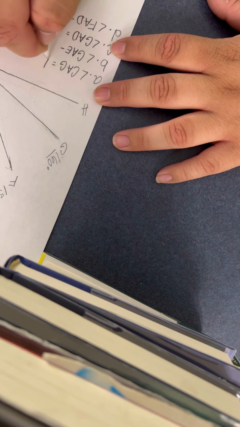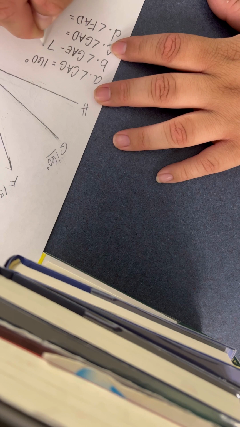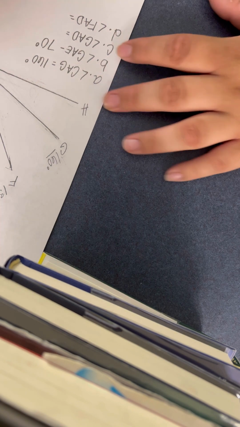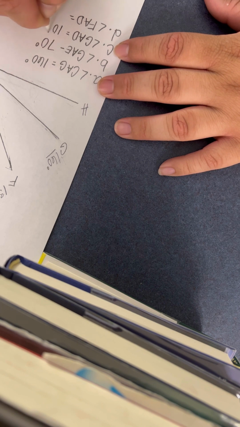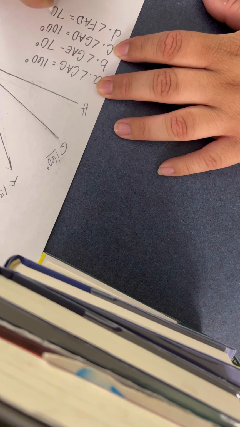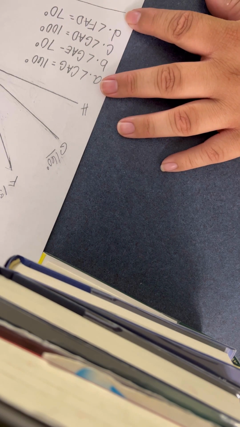Of course, your final step is to go back through and put your answers in for each angle. So angle CAG is going to give you a total of 160 degrees. Angle GAE is going to give you a grand total of 70 degrees. Angle GAD is going to give you a total of 100 degrees. And angle FAD is going to give you a total of 70 degrees.